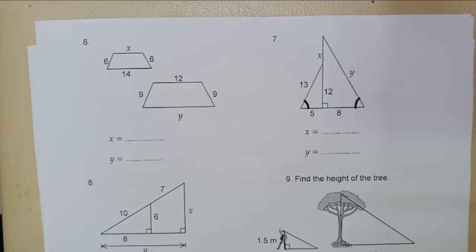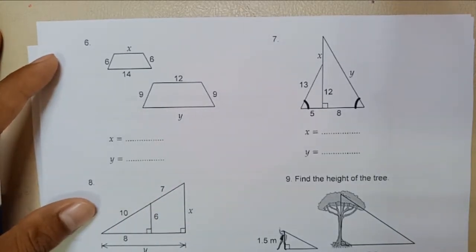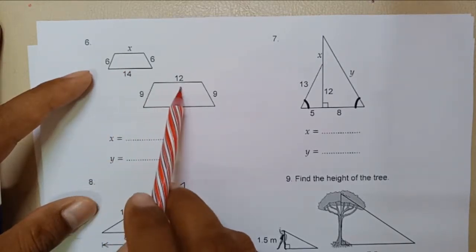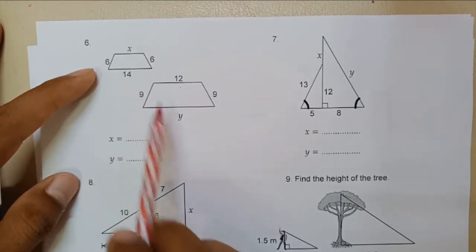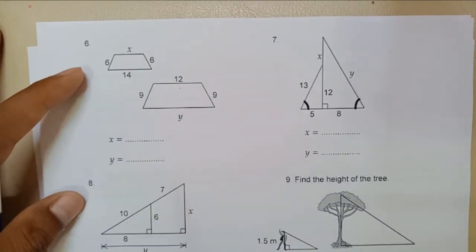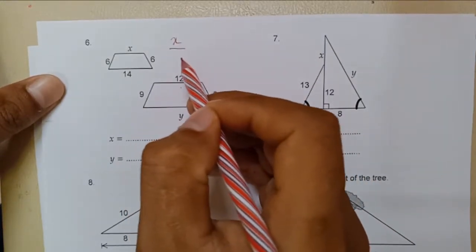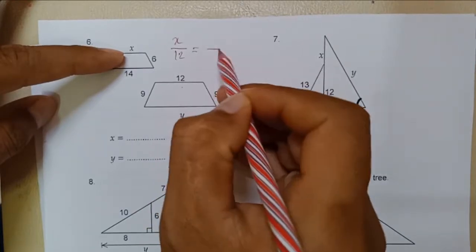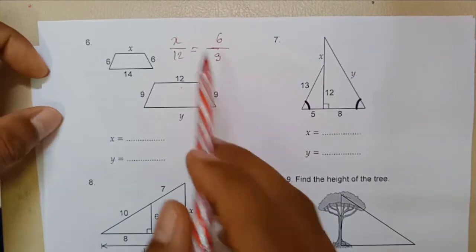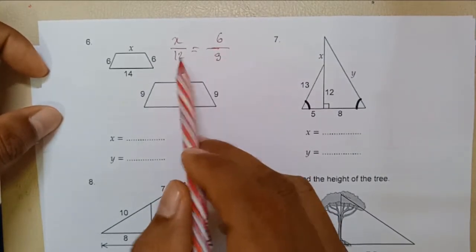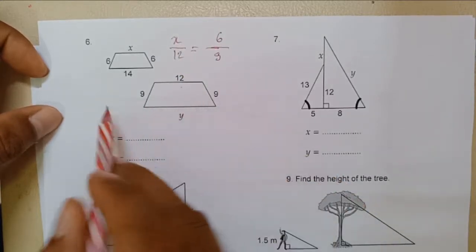Once they are similar, we use proportional sides to solve the problem, which means x with 12 and 6 with 9. If you use 14 with y, you get stuck because you have two unknown variables at one time. So you write x over 12 is equal to 6 over 9. Then you do the cross product: 12 times 6 divided by 9, and you have your answer for x. And you do the same thing with y.